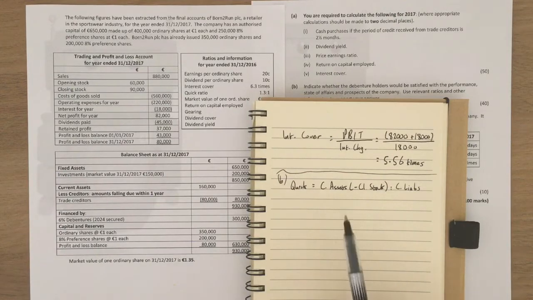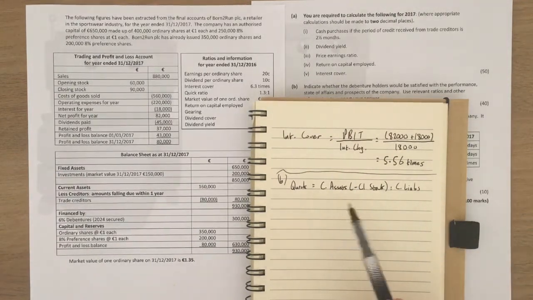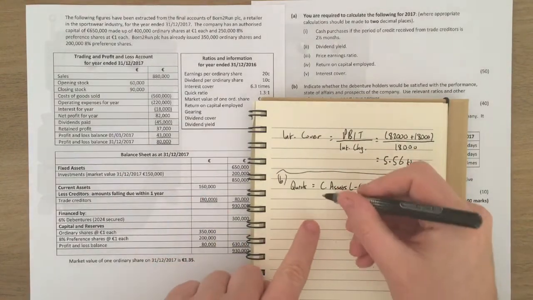Okay, so your current ratio is just current assets to current liabilities, but this quick ratio strips out the closing stock and gives you how much money you have if all your short-term debts were called in. Do you have the cash or near cash to pay it? So current assets in this question are 160,000.